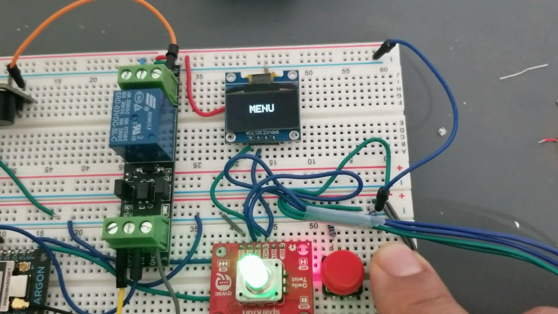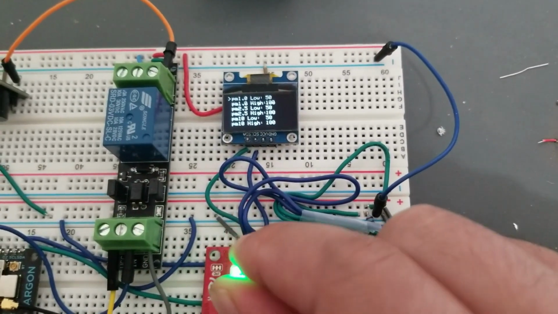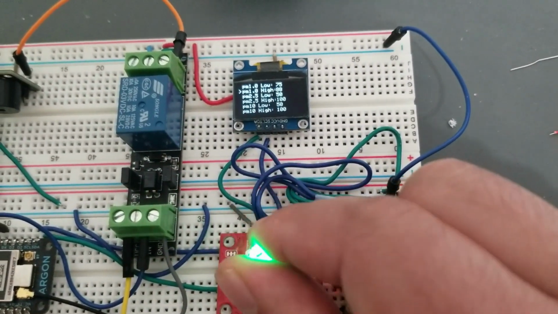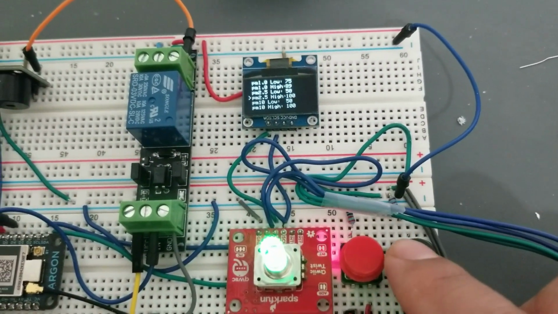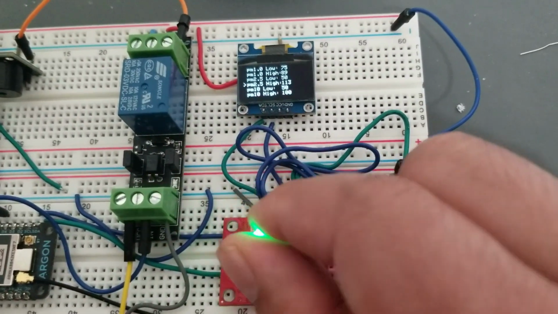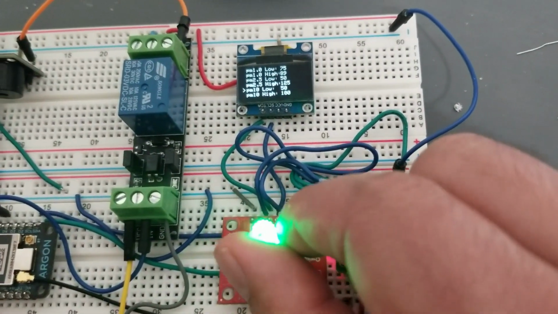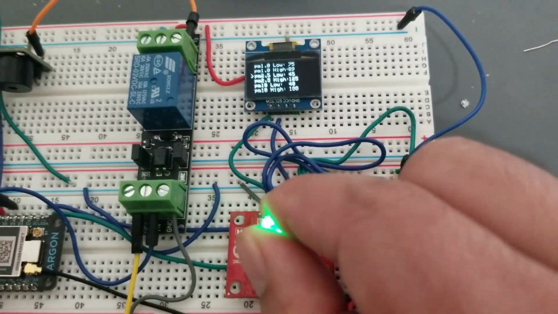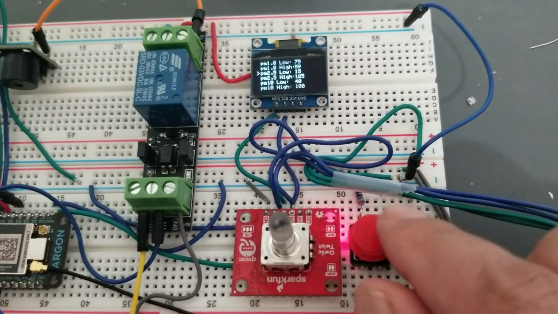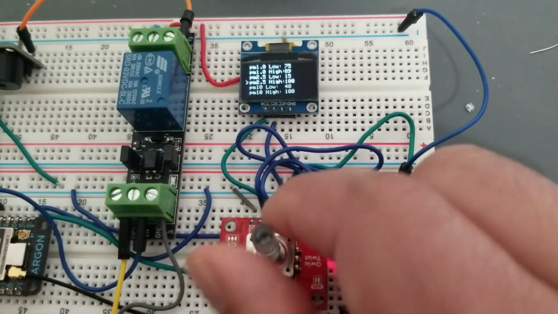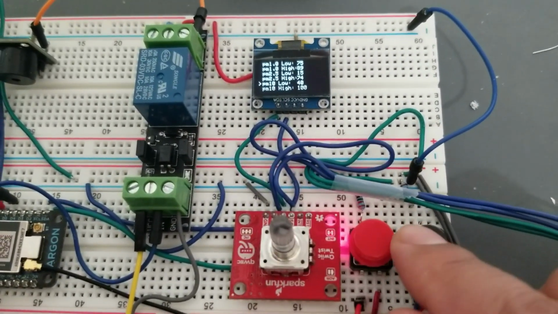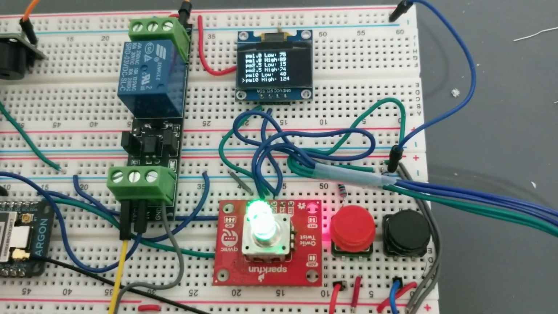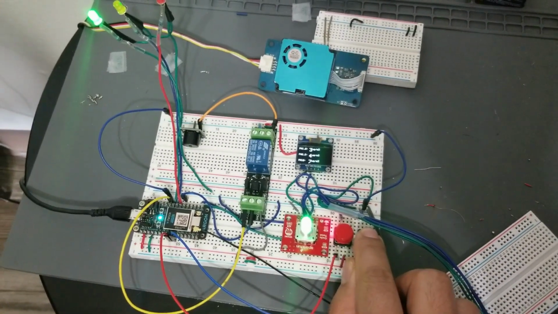And here is the menu to set your parameters for the sensor. Long press to enter and exit the menu. Just a single click for the black will scroll down, and red will scroll back up, and then just turn the encoder to set your value. Again, there's a low and a high. When it is below the low, the green light will turn on, and when it is above the high, then the red along with the buzzer will turn on.